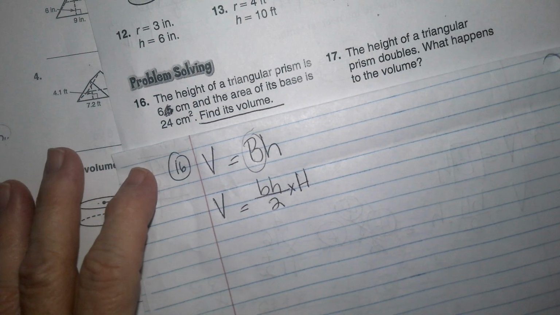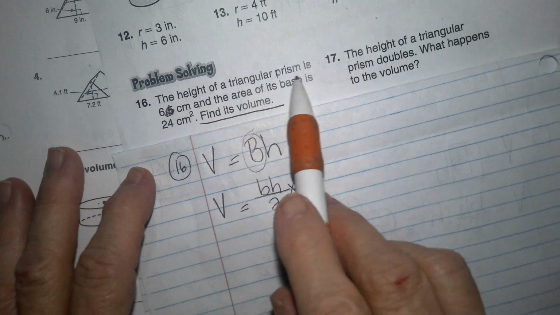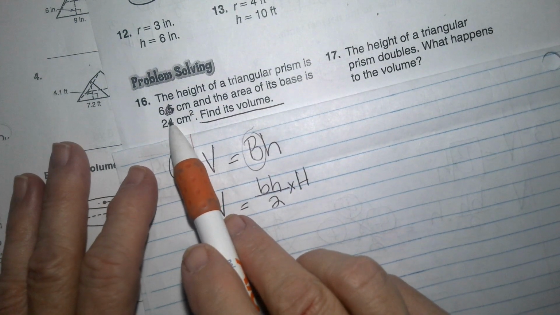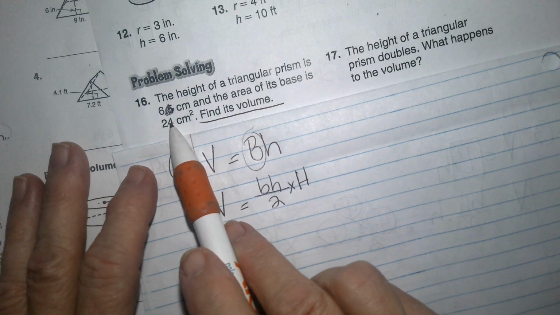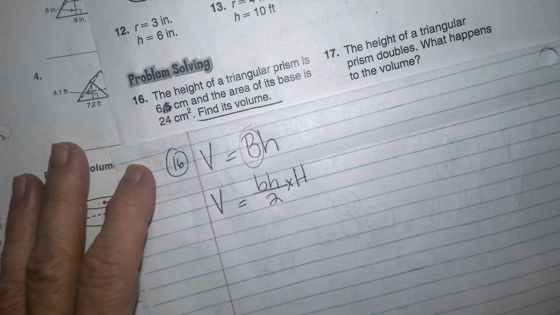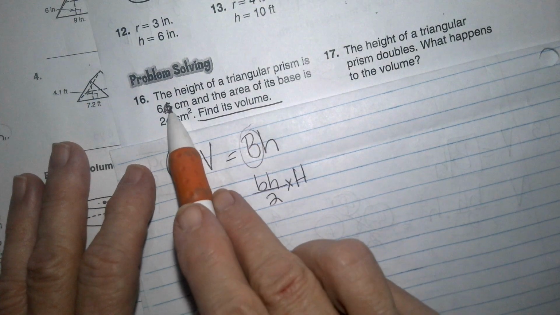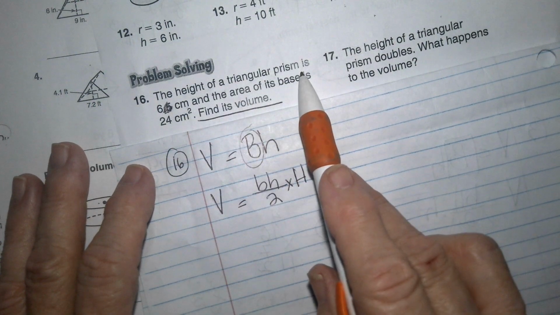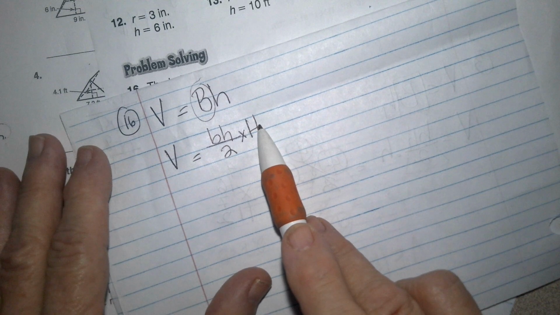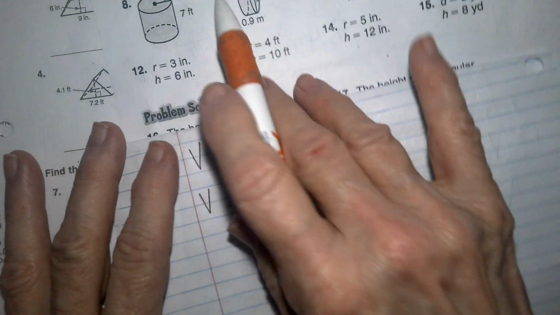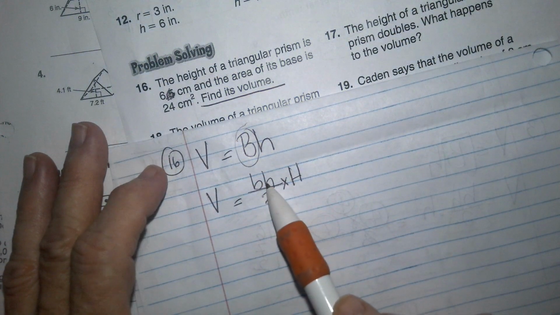But it says the height of the triangular prism is 6. Ma'am, get your feet down. Where would I put the 6? It's the height of the prism. That's going to go right here. But then it says, wait, do I have the base and height of the triangle?